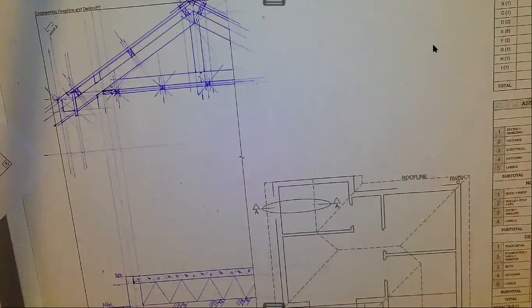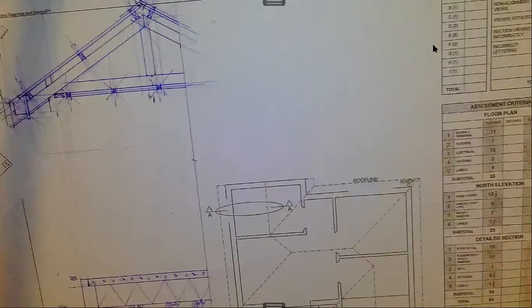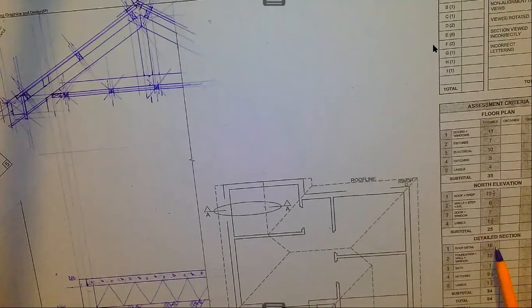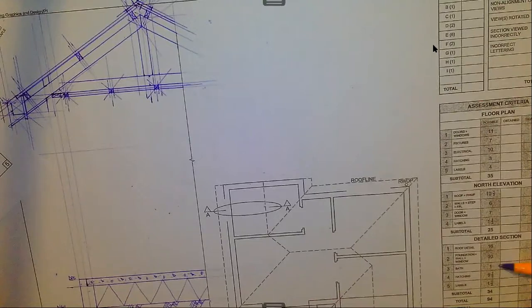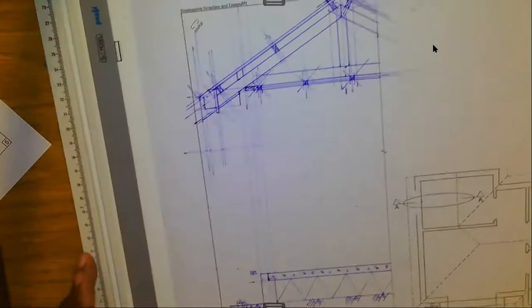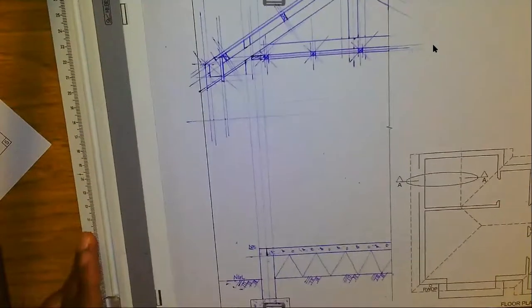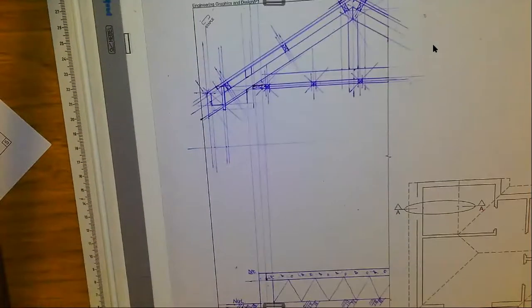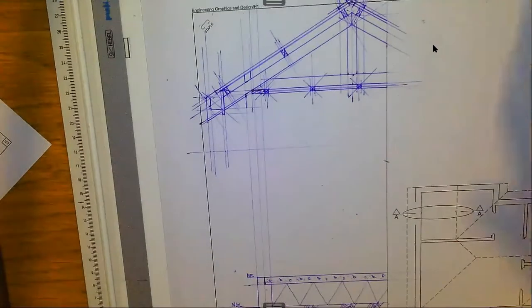All in all, in terms of the roof, it's 16 marks out of 34, okay, which is basically half the allocation in terms of the detailed section. So the roof is a very important part of the section. You need to understand that, and you need to know how to represent all the elements of the roof with regards to the section.